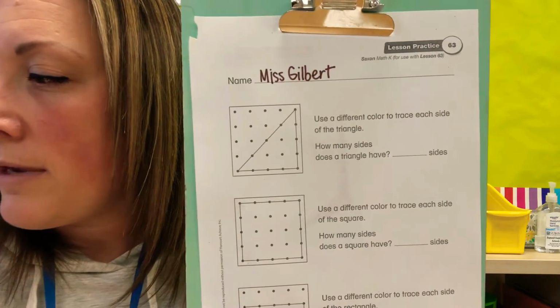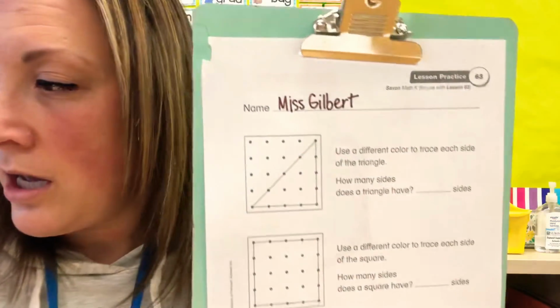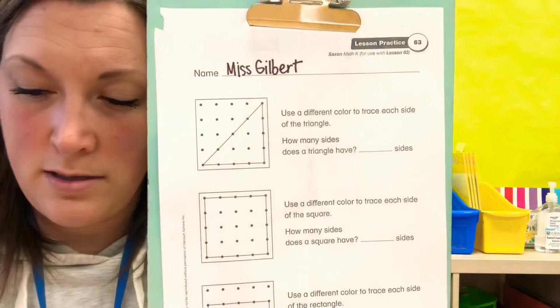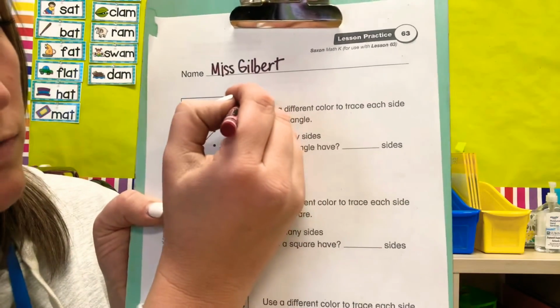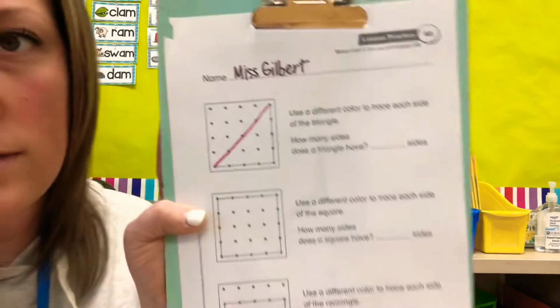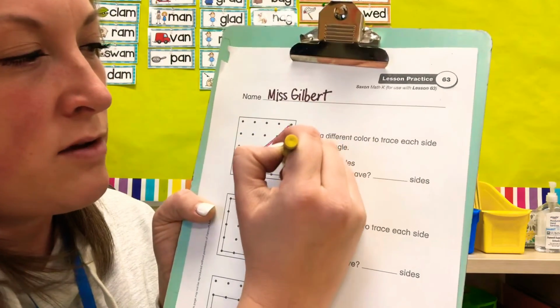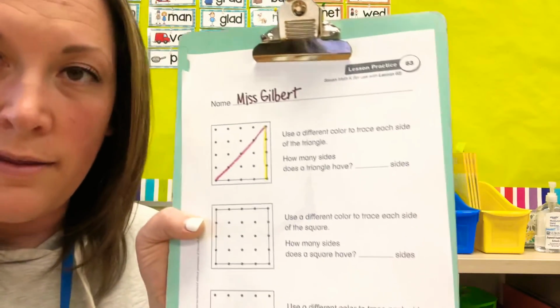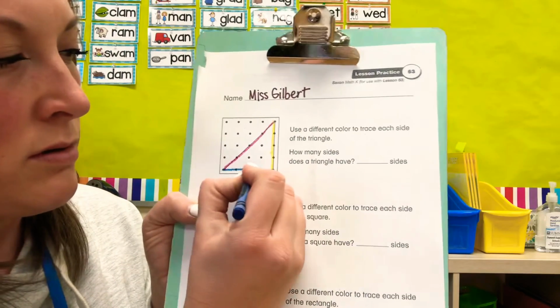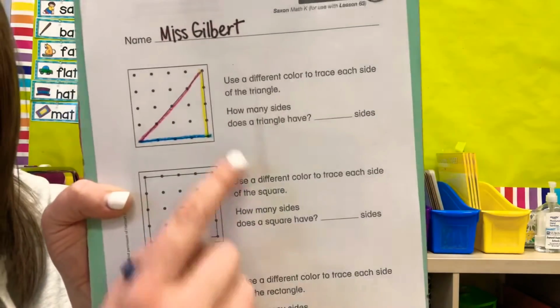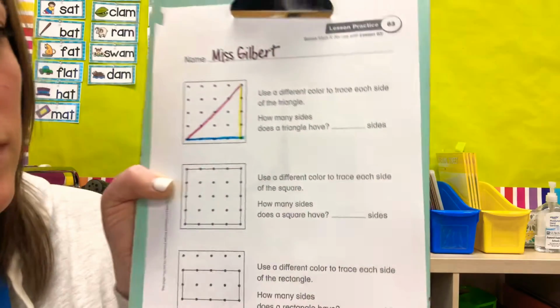So you're going to need 3 colors. I'm going to do red, yellow, and blue. Okay, so I'm going to do one side red. That looks kind of pink, but that's okay. It can be any color. The next side yellow, and the last side blue. You can do whatever colors you want, but you just need a different color for each line.